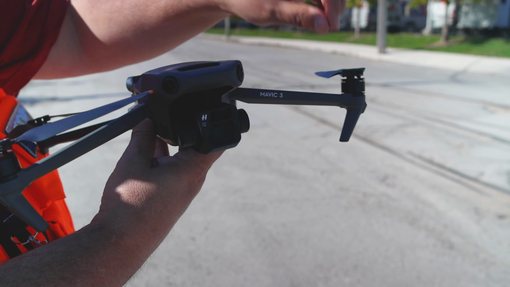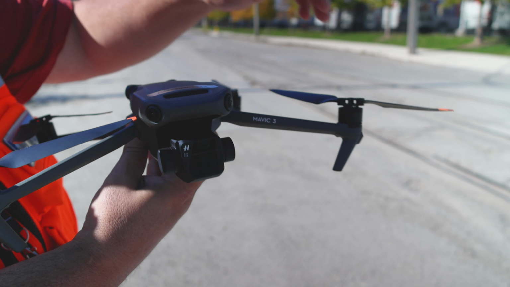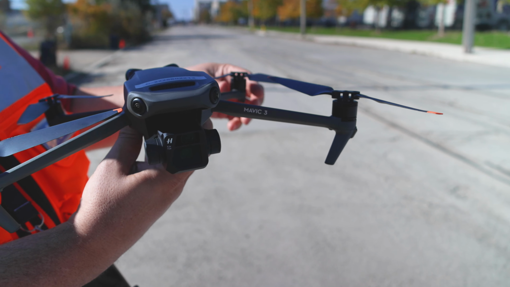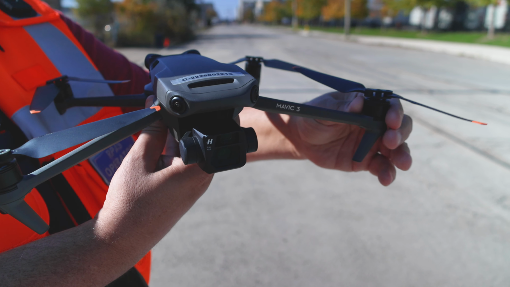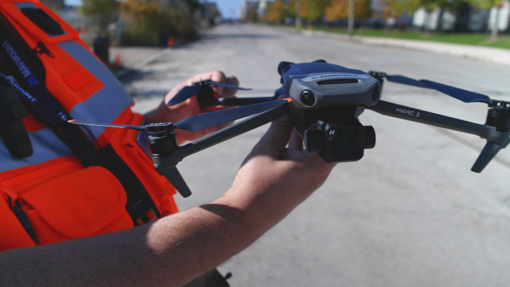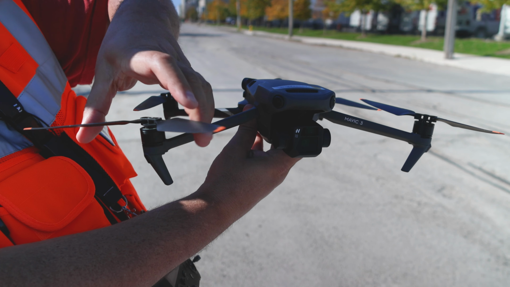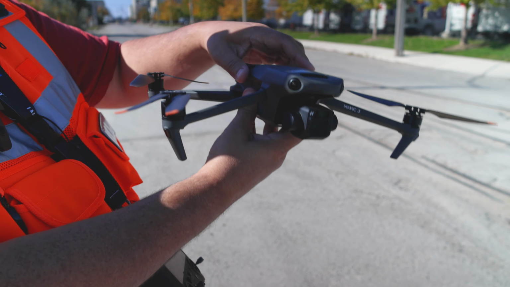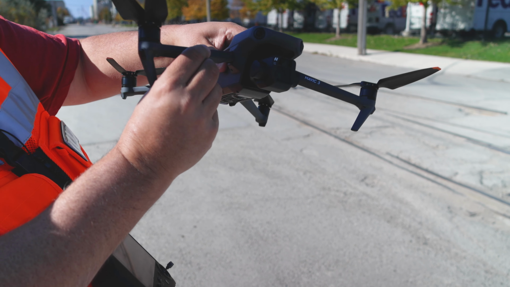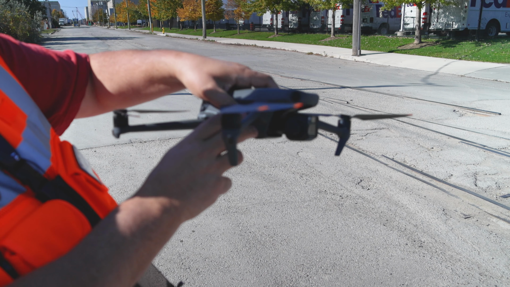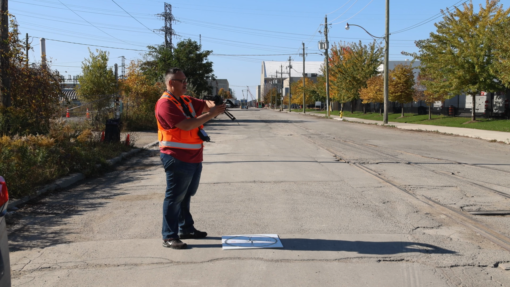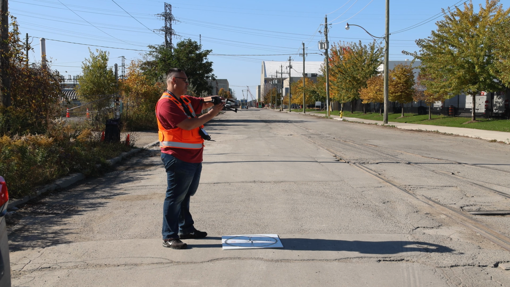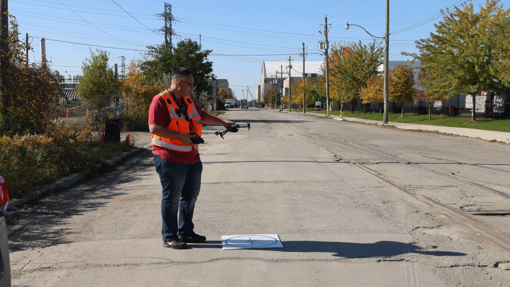Looks good. Props are in good shape. No damage. You're looking for any kind of hairline cracks, any chips. Sometimes you can hit bugs up there. You can get a buildup of goo on the leading edge of the prop. You want to get that cleaned off. So we're good. Props are in good shape. Again, airframe, you're looking for any damage, cracks, hairline cracks, big cracks. Feeling for overheating, we're good. Gimbal's in good shape and camera. So we're good. This drone is ready for use again. We can pack it up.